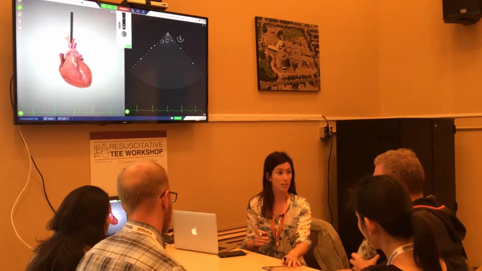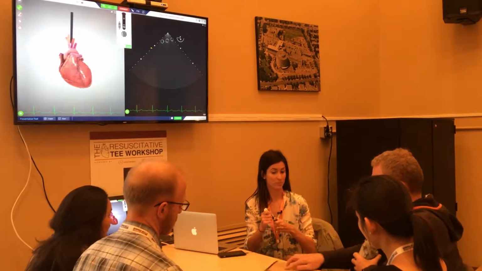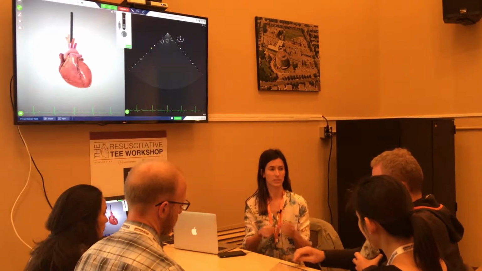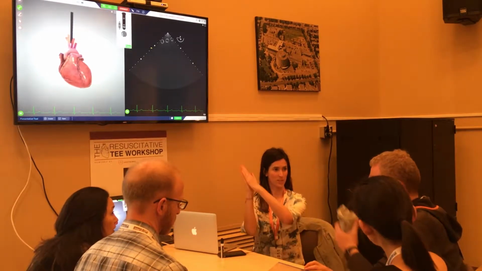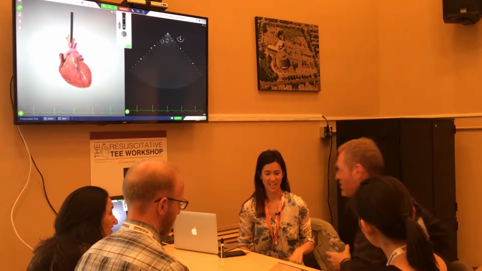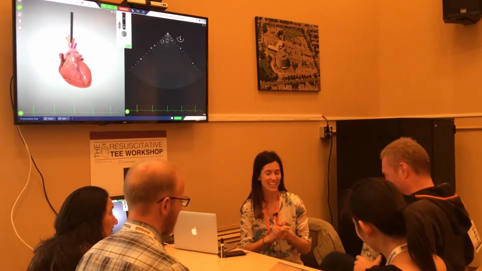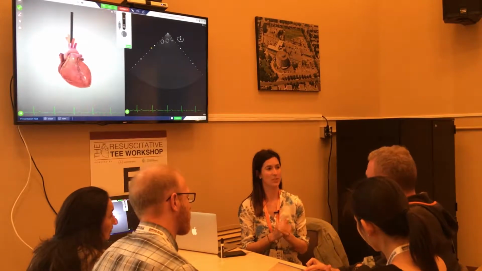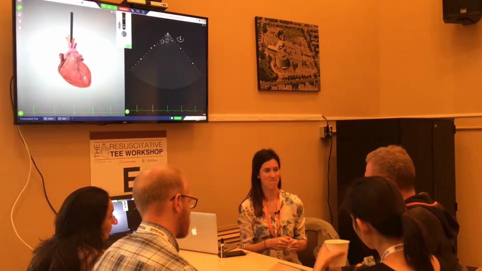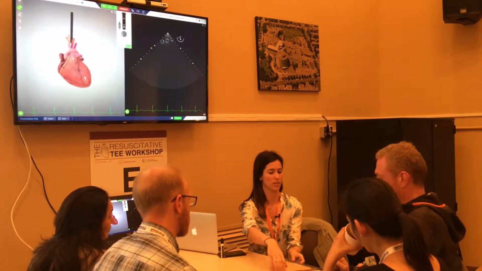Are you able to label these branches for me? Brachiocephalic? Yes. I don't know it in French. No, it's okay. That's cool. What's the next one? Carotid, left carotid. Left carotid, yep. Left subclavian. Exactly, yep.